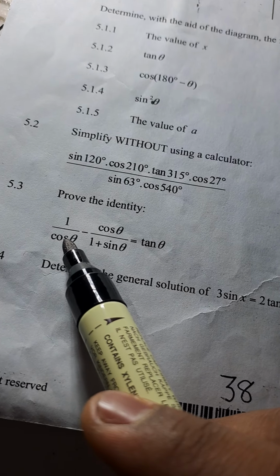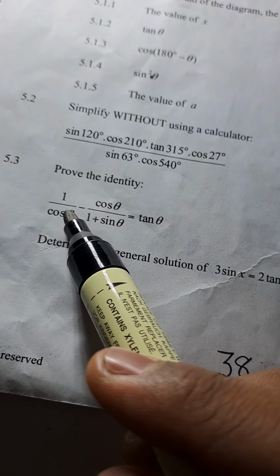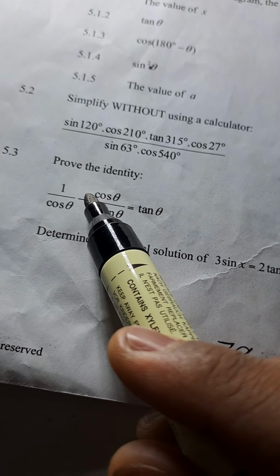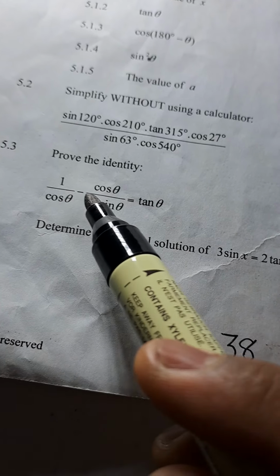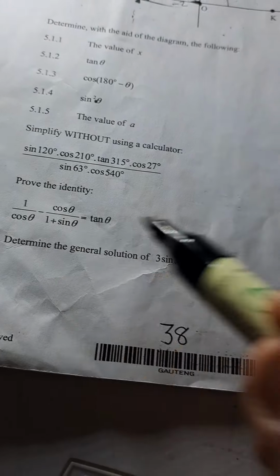They are saying cos theta is there, right? So they're saying when you have this one and this one they cancel. I don't like that method. It also confuses me. But what I can tell you is that when you have this type of question, you can simply cross multiply by saying cos theta times cos theta, which is cos squared theta, and then 1 plus sine theta times 1, which is what?